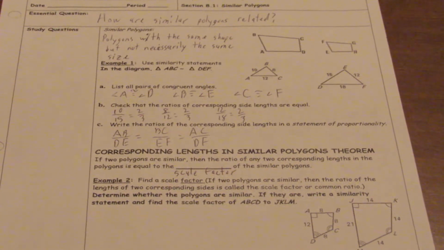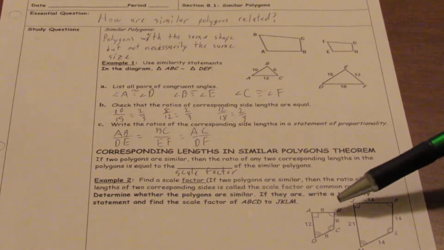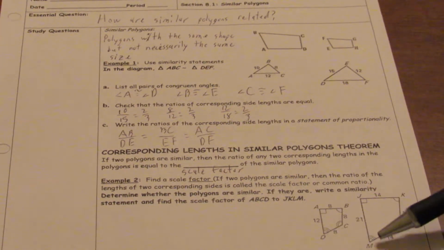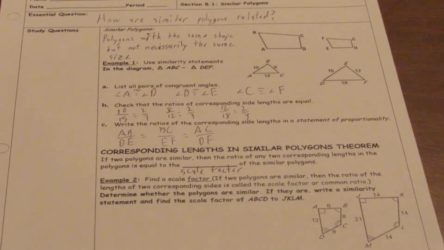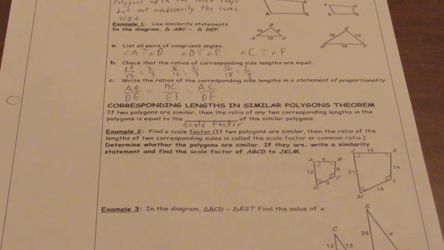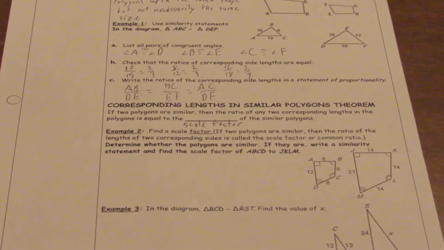So first, I want to determine if the polygons are similar. First thing I want to do is check the angles. So A matches with J, B matches with K, C matches with L, and D matches with M. Those are all marked the same, so I'm good as far as angles. Angles are normally fairly easy to check. Either I need to solve for a number to make sure it works, or I can just see how they're marked.